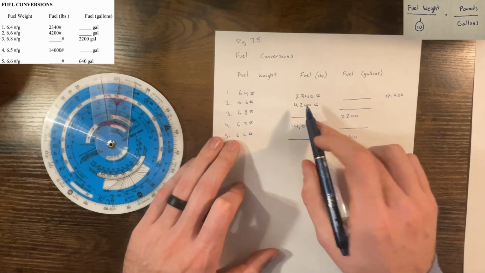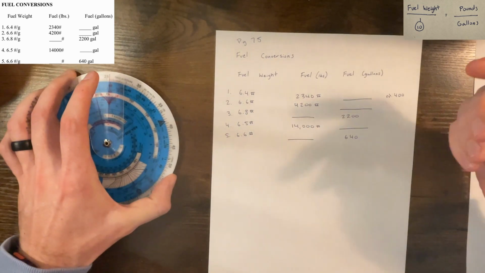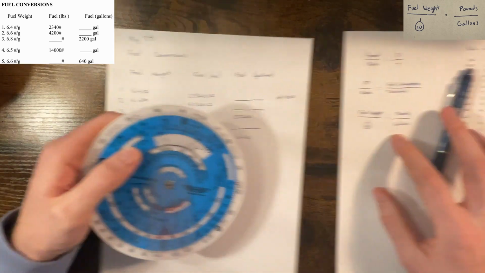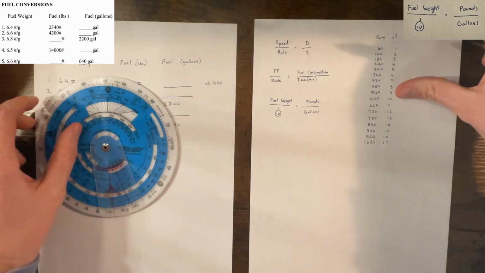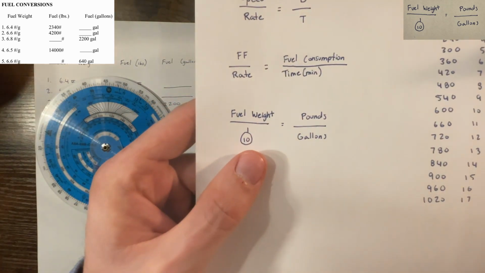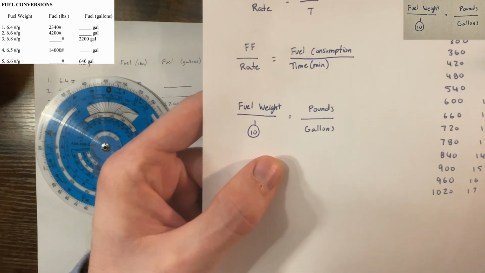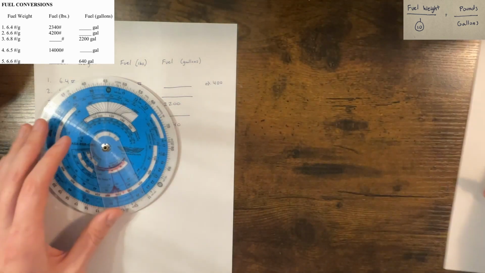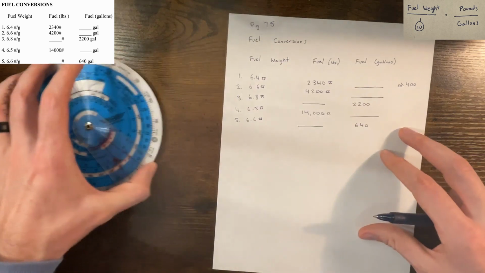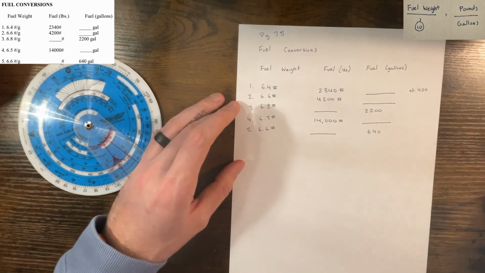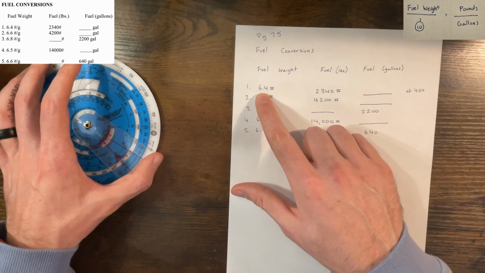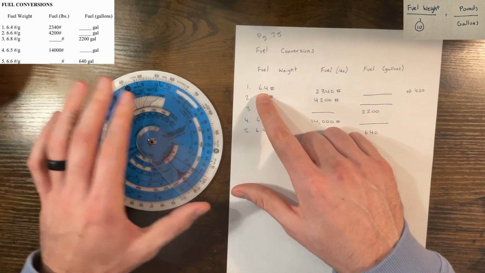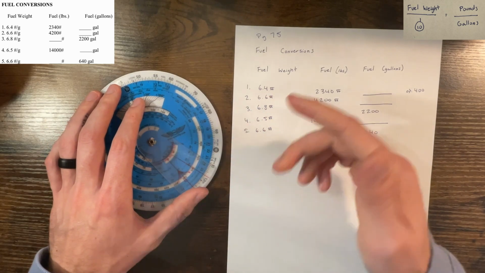And now we're actually going to be going in the E6B and finding out the correct answer. So in this instance, we're going to be utilizing the ratio right here, which is fuel weight over the 10 equals pounds over gallons. So it's really easy. Every single problem, you're given a fuel weight. So you're going to be taking this number, which is 6.4, or if you're looking on the E6B, you're going to be looking for 64, and then putting it over the 10.